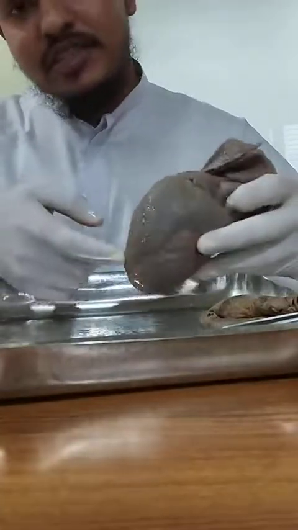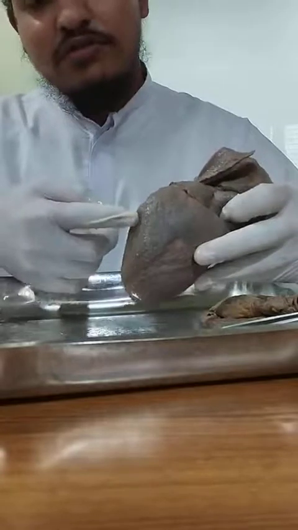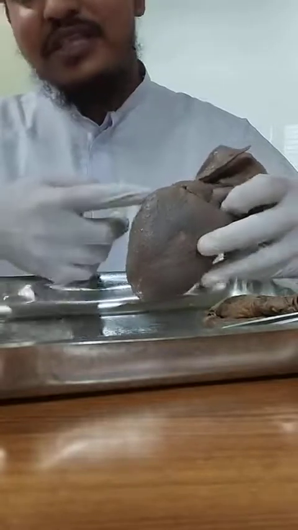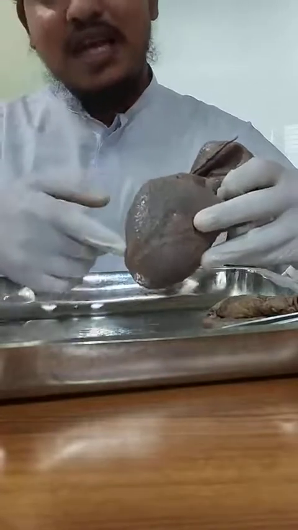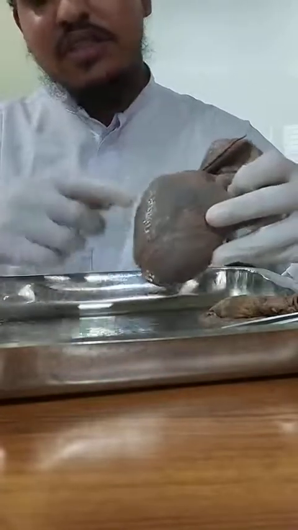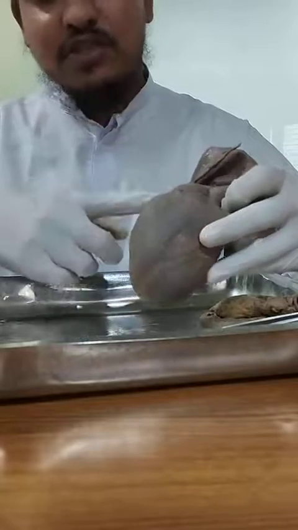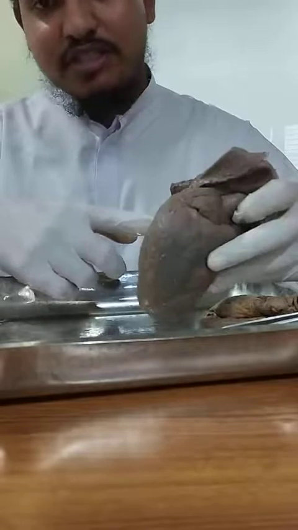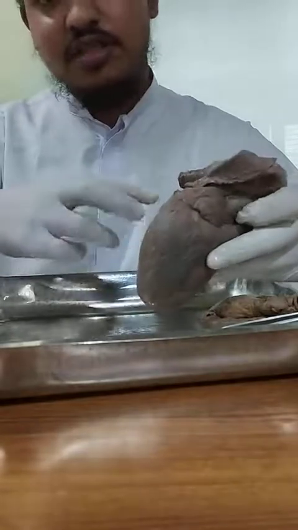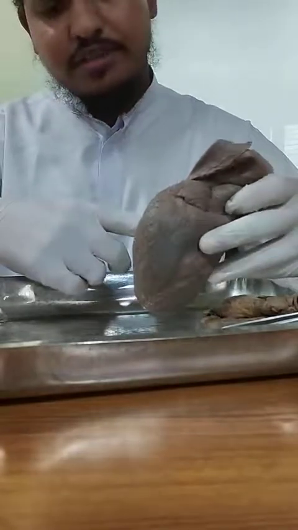This small cardiac vein continues from the right marginal vein that accompanies the right marginal artery of the right coronary artery in the inferior border. Okay, the right marginal vein continues as a small cardiac vein and ultimately drains into the coronary sinus.